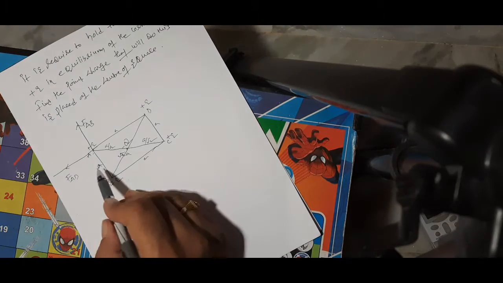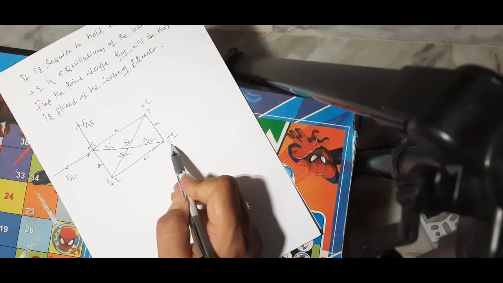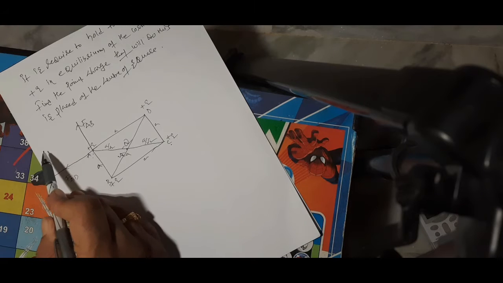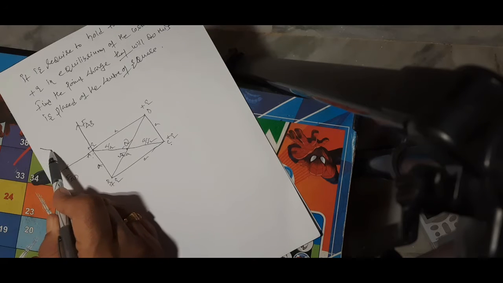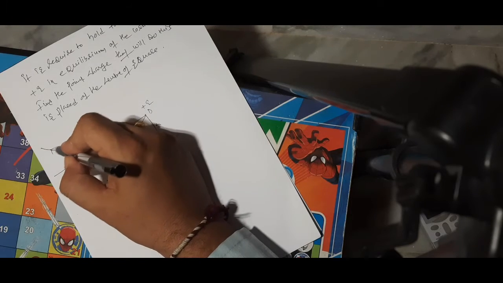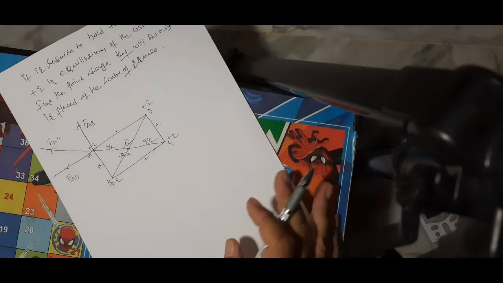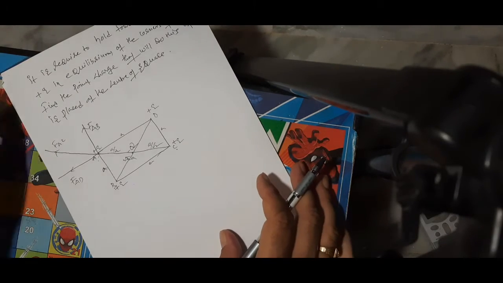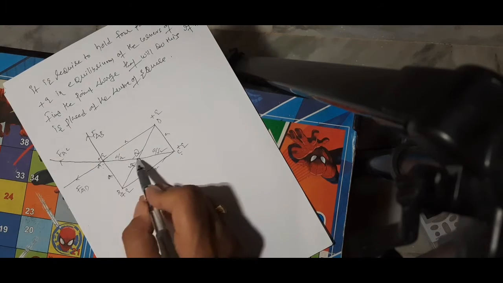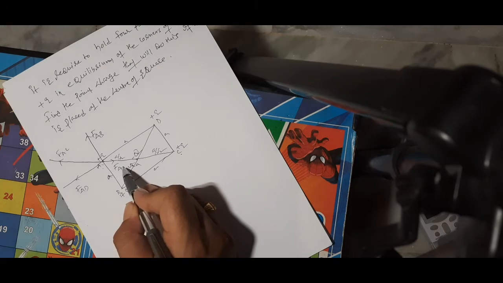The force acting on A due to C is FAC, a repulsion force along this direction. Here the force acting on A due to the negative charge is along this direction, FAO.